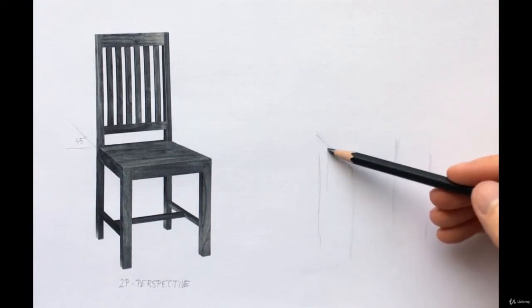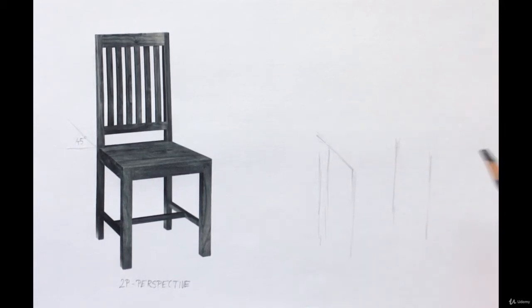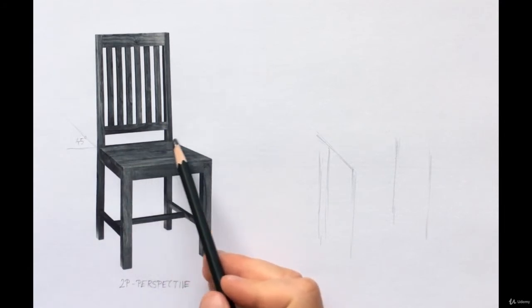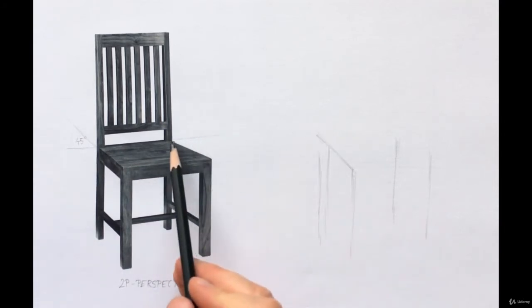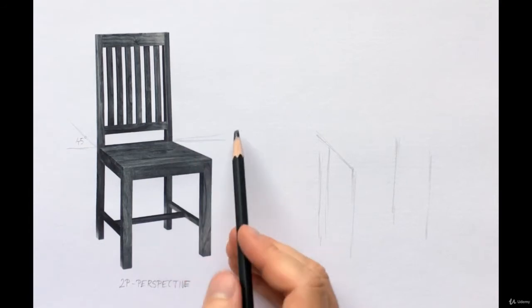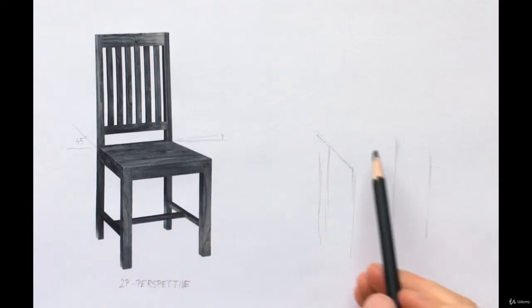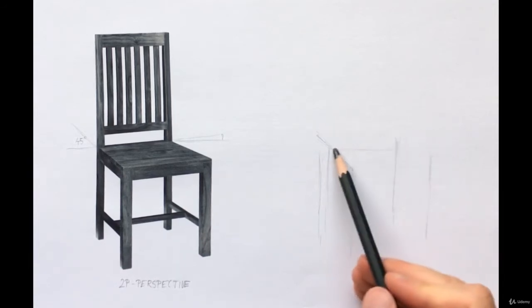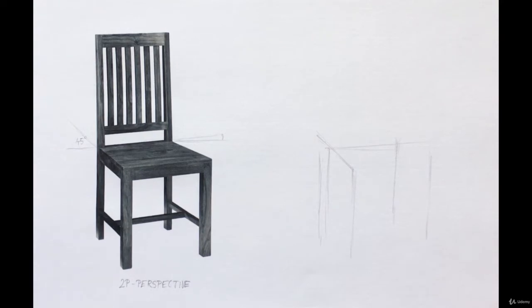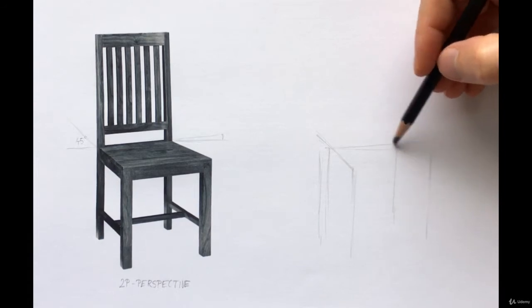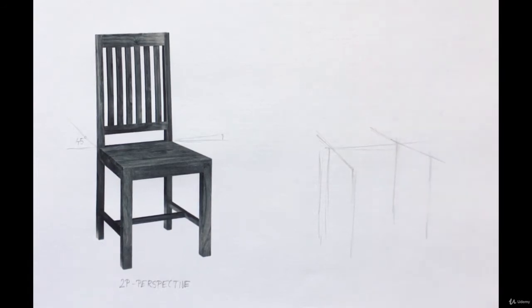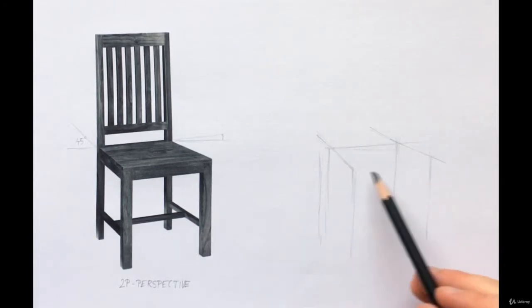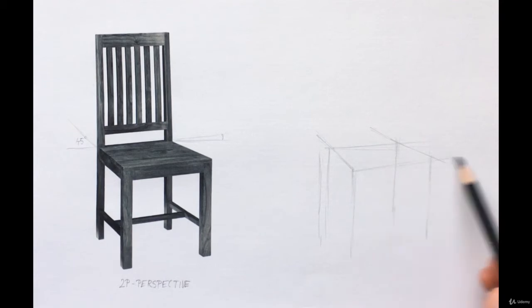I draw the inner edge of that leg behind. Now let's analyze the angle of this edge. It is slightly above the horizontal. So I copy this tilt. I draw this other edge, keep in mind that it converges a little. I draw the front edge, which also converges with the one behind.